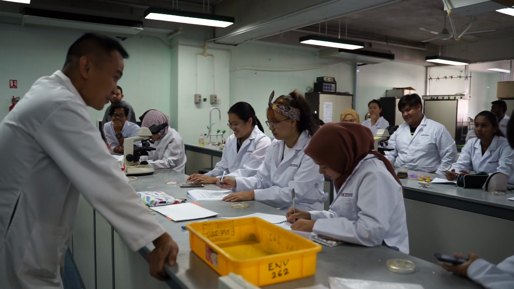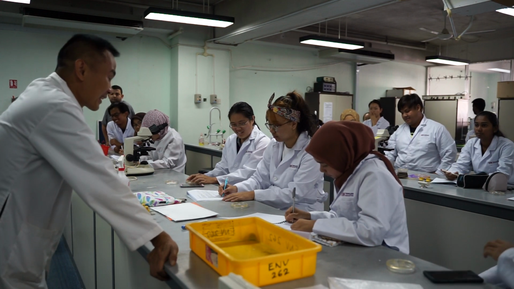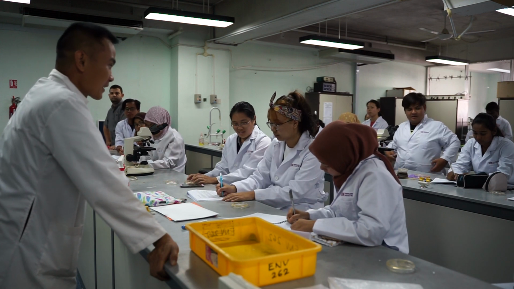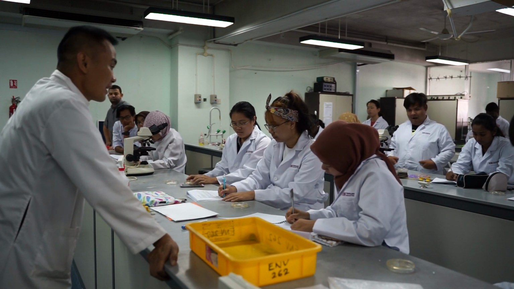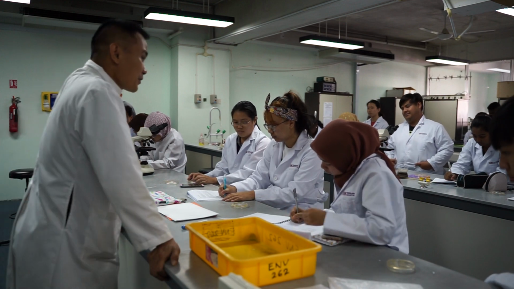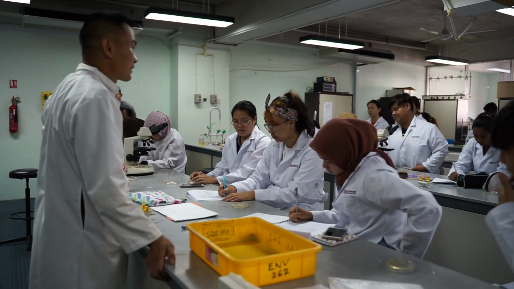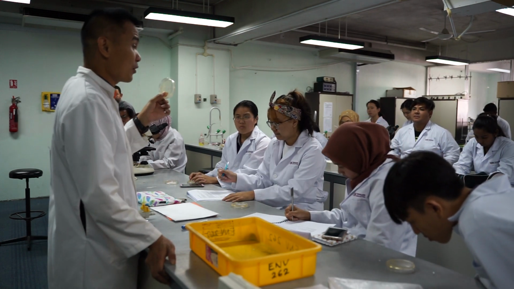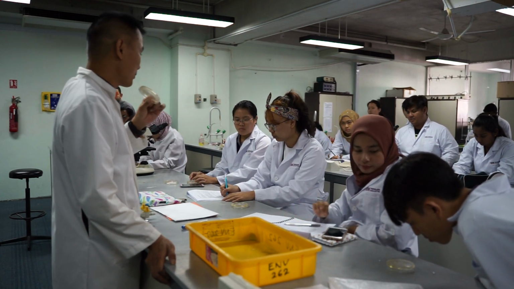Okay, so blue. Blue is going to be thick cell wall, which also means gram positive. Gram positive is thick cell wall and gram negative is thin cell wall. So at the end of your experiment, you are going to tell me whether the bacteria that you're studying is gram positive or gram negative. That will be your conclusion.